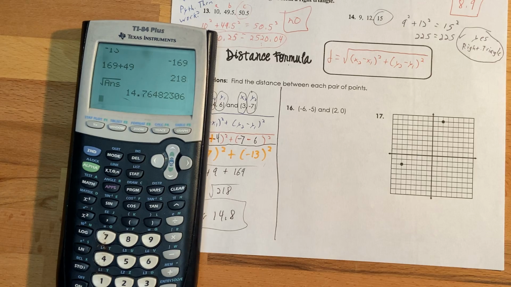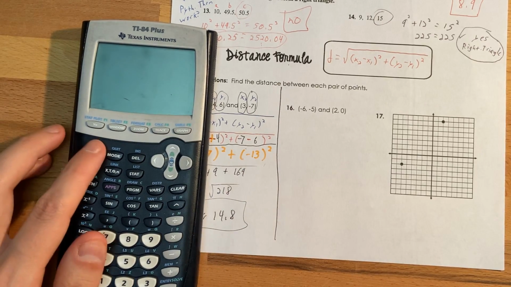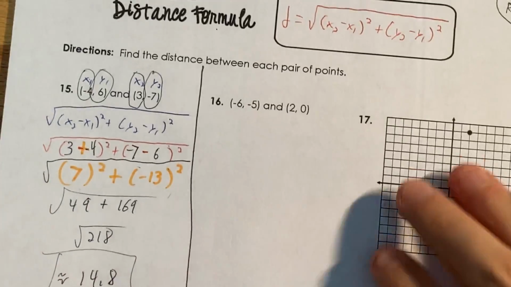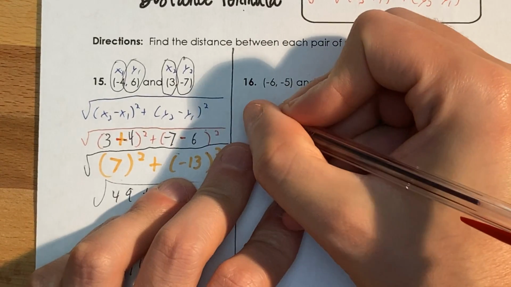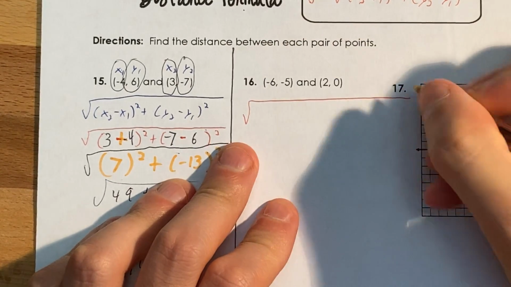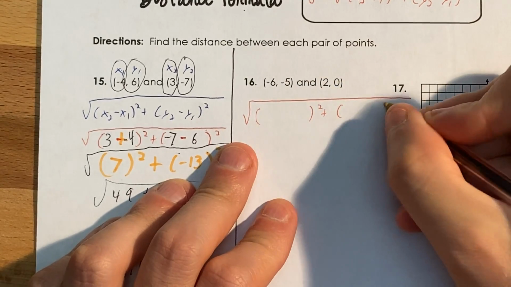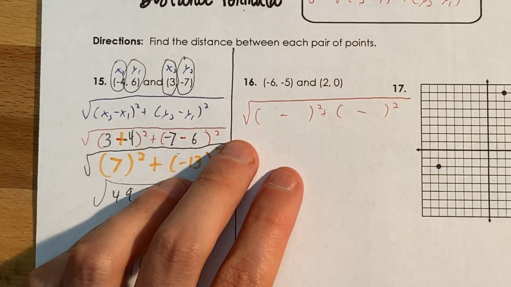Next up, if you want to give it a shot, you can pause it. Here we go. So square root. I'll just put down that part from the formula.